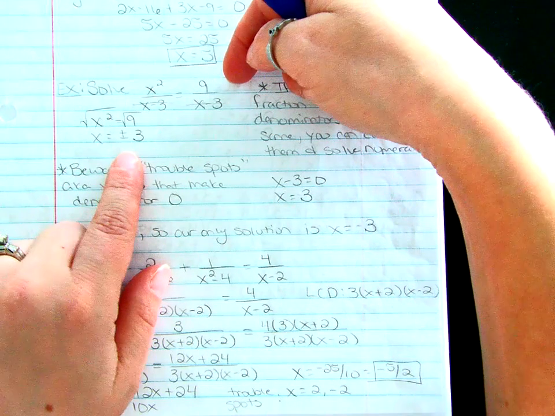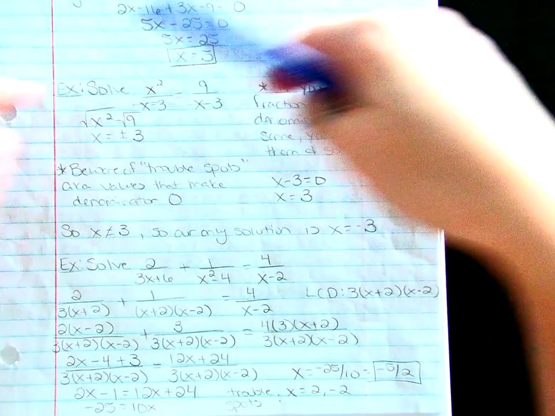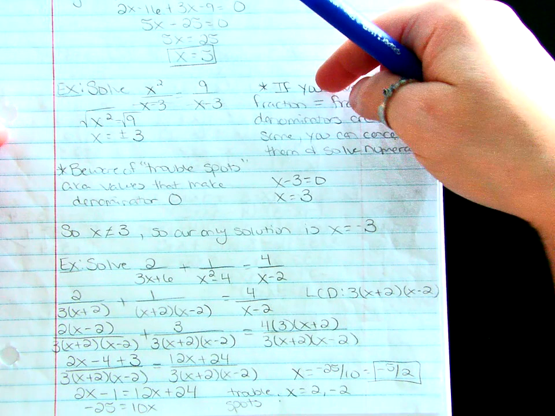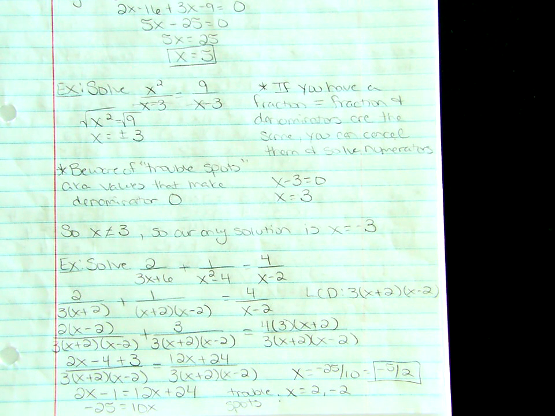And so if we are doing a rational equation and there's an x on the bottom, we have to set our denominator equal to 0 and figure out where these trouble spots are. Where is our graph not going to be able to exist? It can't exist whenever there is a 0 in the denominator.